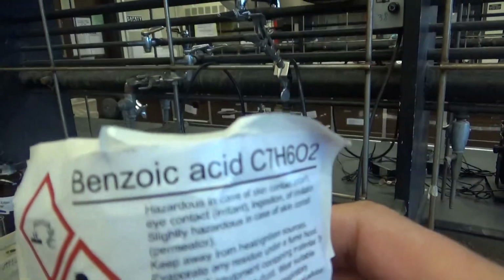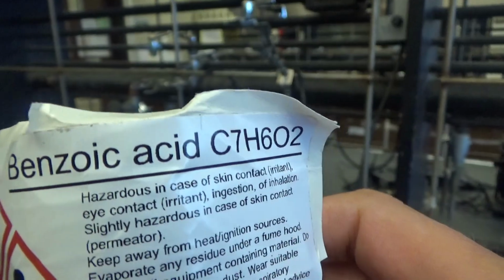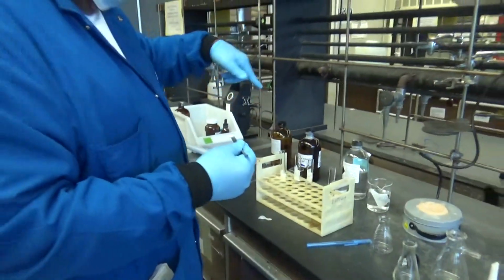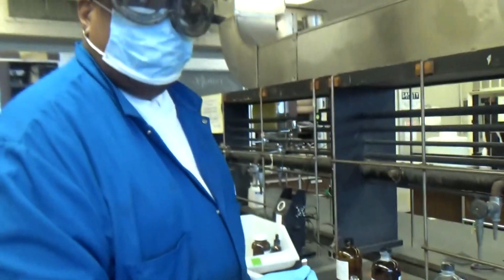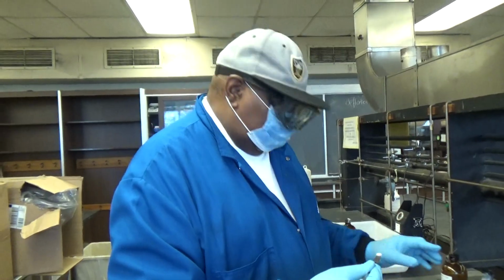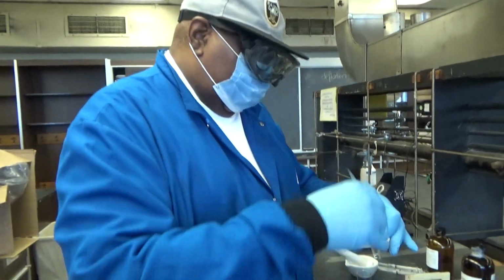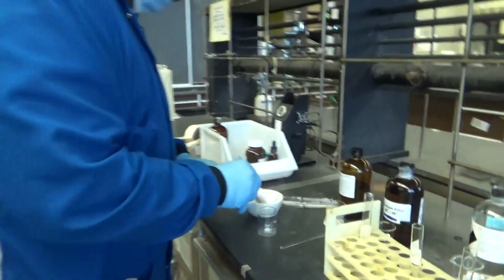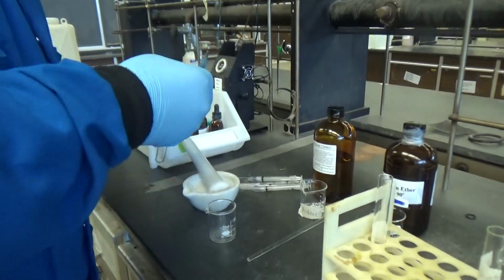What is this stuff? This is benzoic acid. Because you have big crystals, I need to grind them. So what you do is add a small amount of benzoic acid to each test tube.